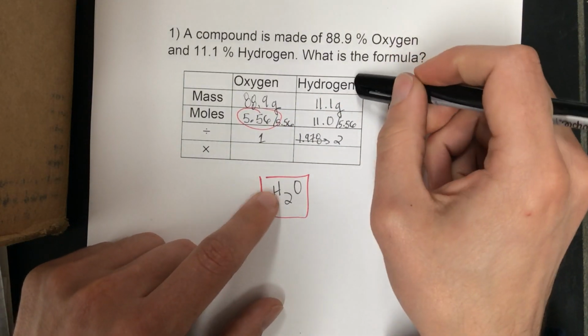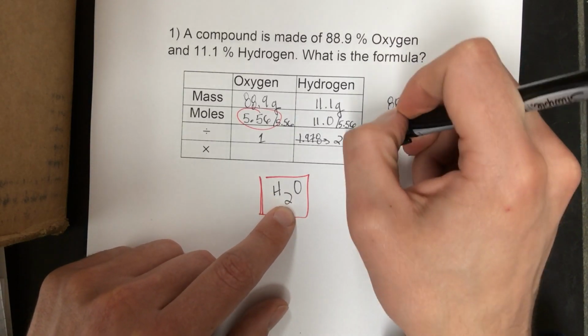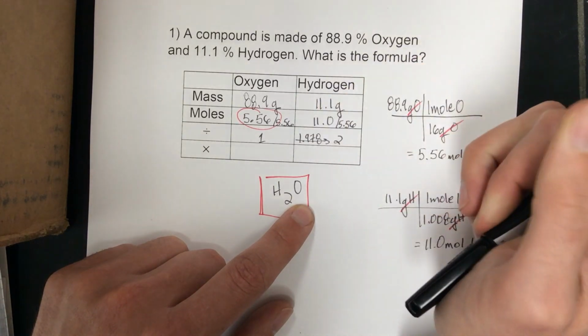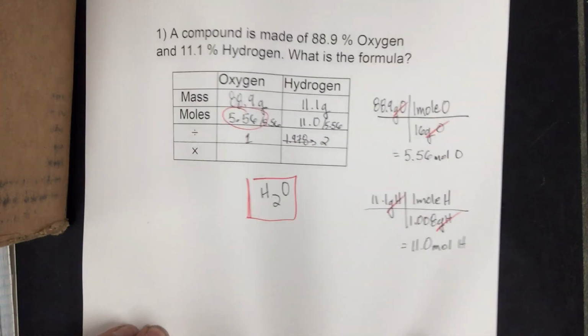We take the symbol for hydrogen. This is now our coefficient. We take the symbol for oxygen, and of course all of our 1s are invisible in our formulas.